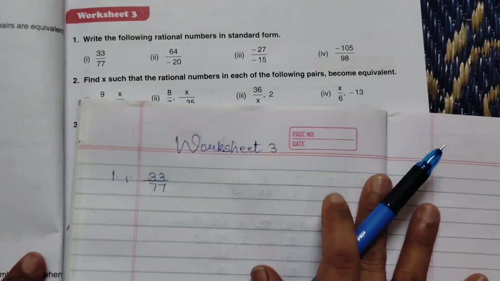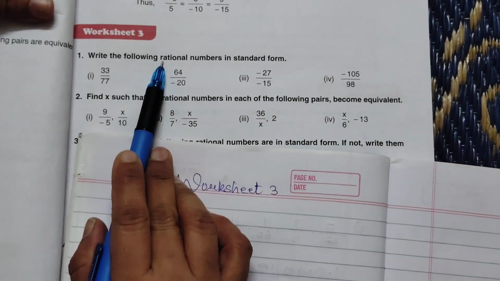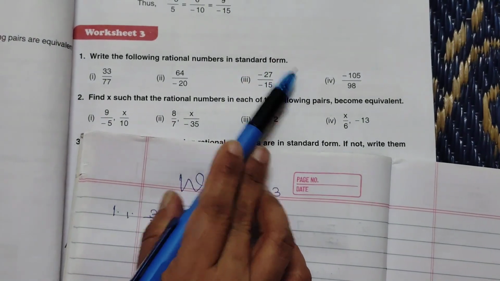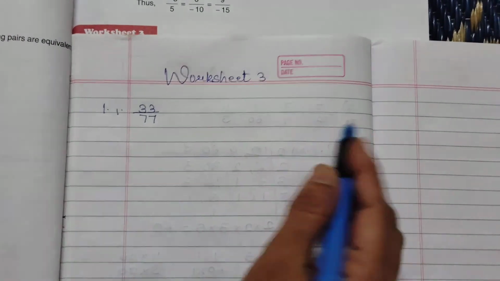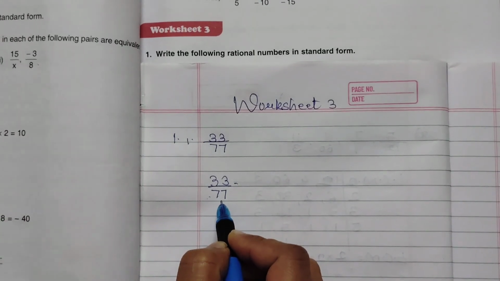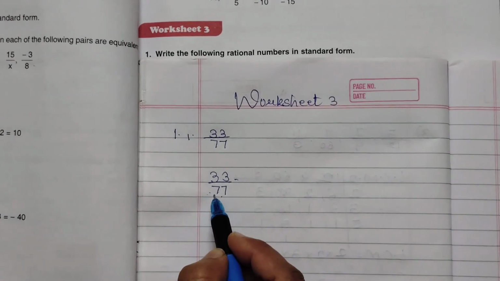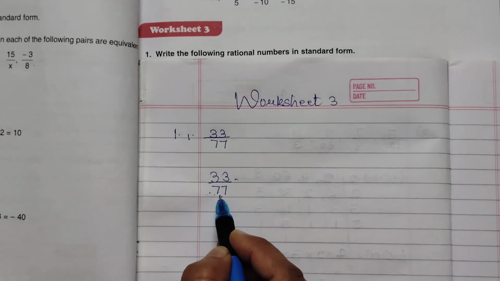First question. Write the following rational numbers in standard form. So let's see the first one, 33 upon 77. You can see here the denominator is positive. So we are going to reduce this number.